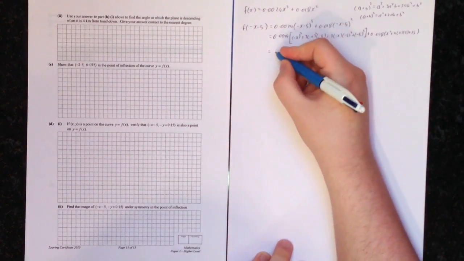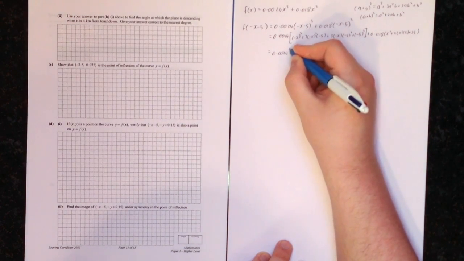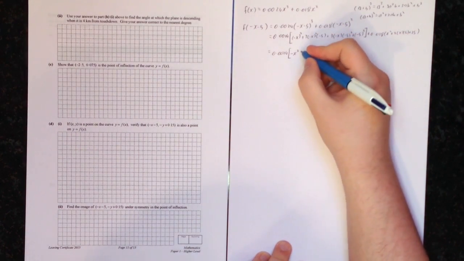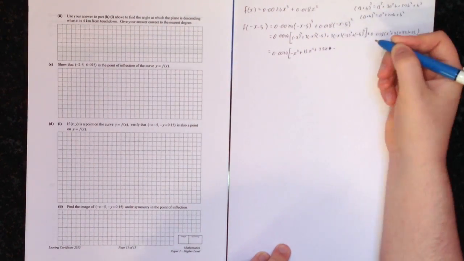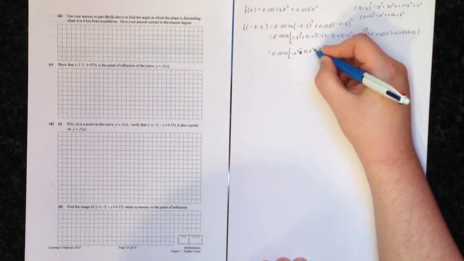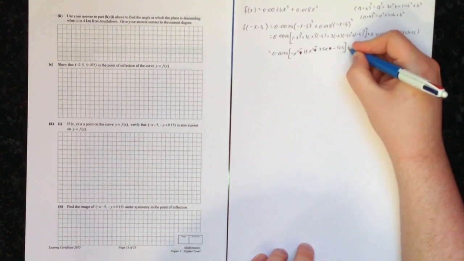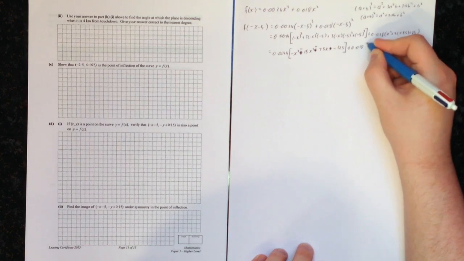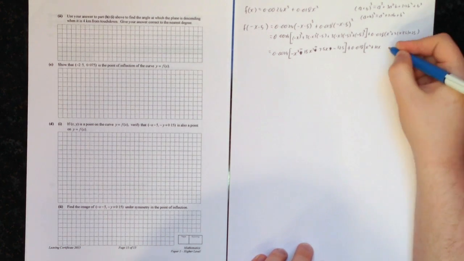So that's going to be equal to 0.0024 times (-x cubed minus 15x squared minus 75x minus 5 cubed, which is 125), plus 0.018 times (x squared plus 10x plus 25).